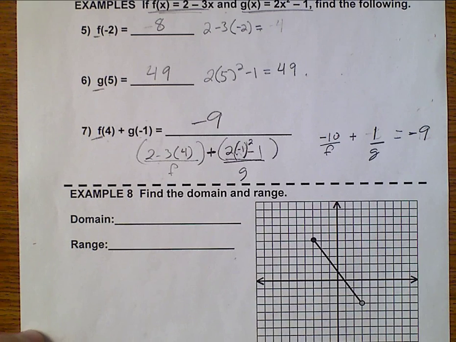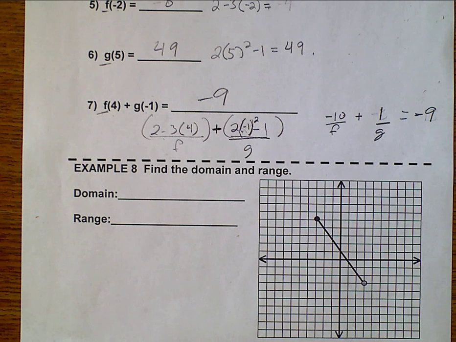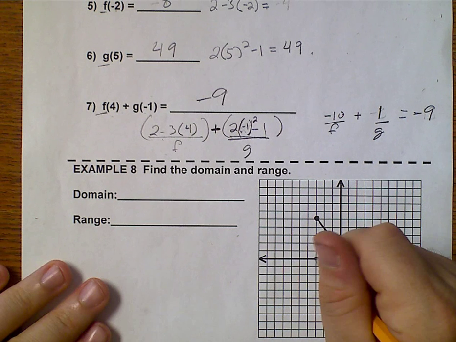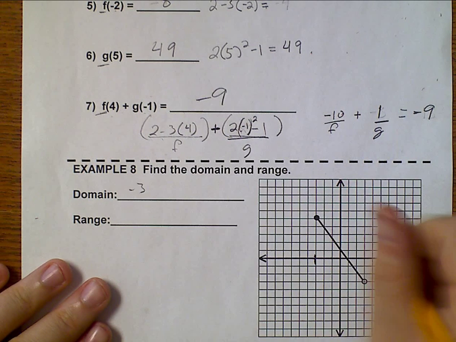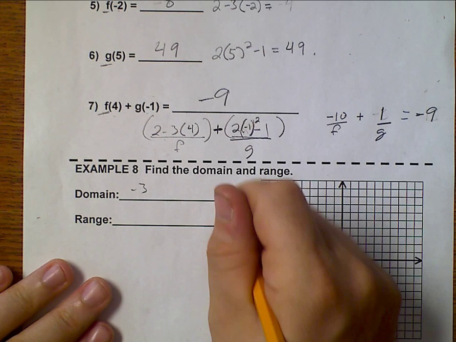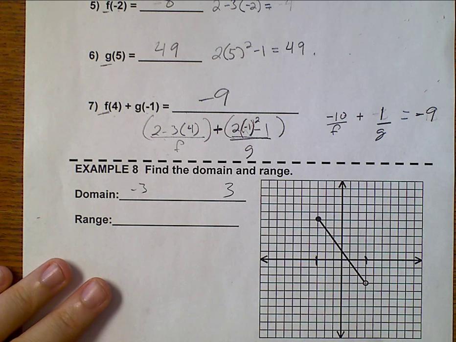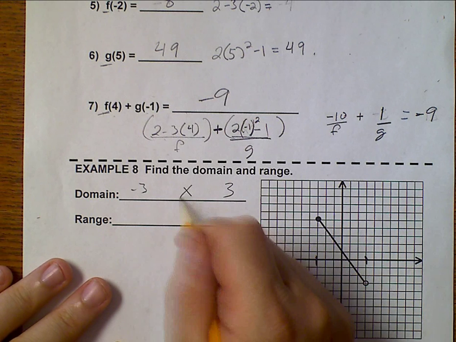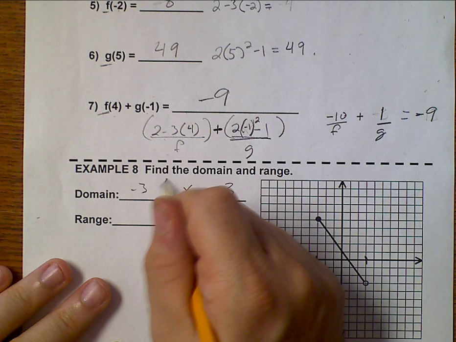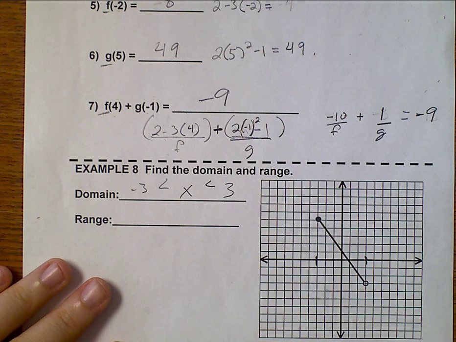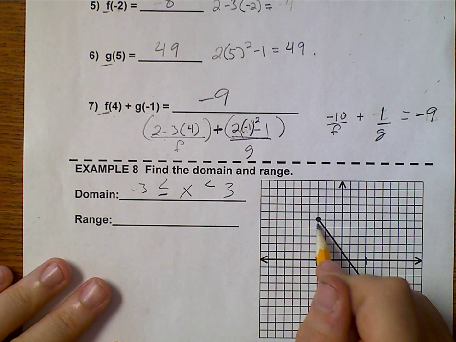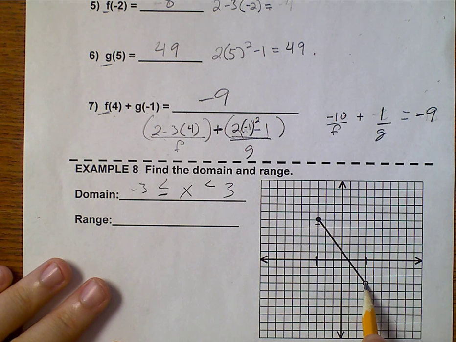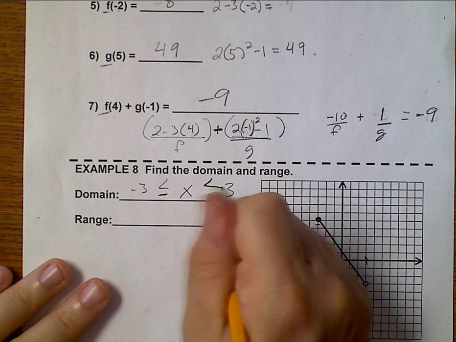Let's look at our last example. This is just review. We need to find our domain and range. So our domain, the smallest value is negative 3, and the largest value is a positive 3. Domain means x, so x goes in the middle. And then we look. This one is closed, and so it gets the bar. This one is open. It does not get the bar.